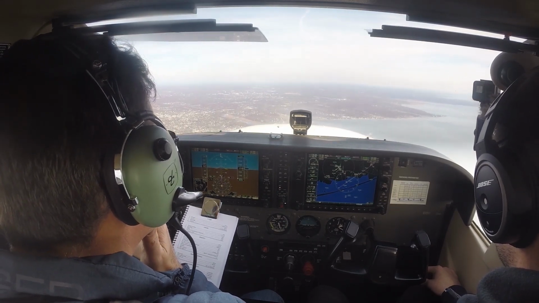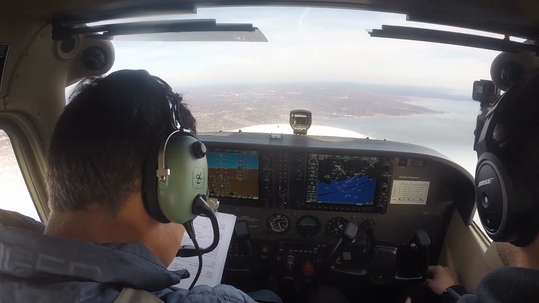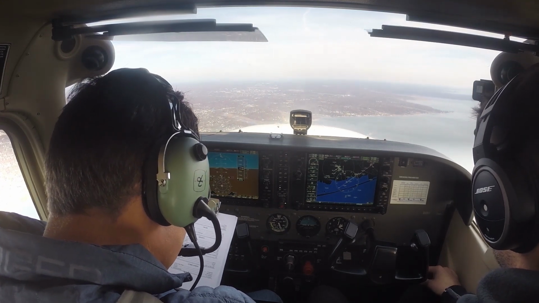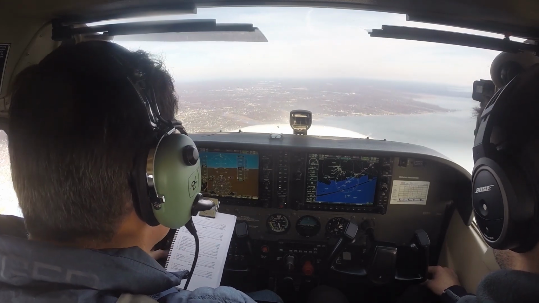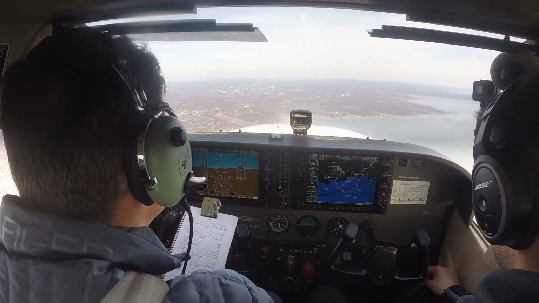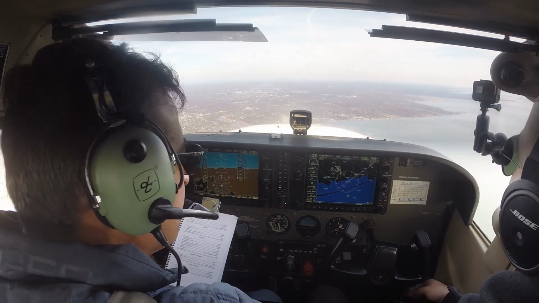Foxtrot, maintain 2,500, turn left on, heading 180. Maintain 2,500, heading 180. 5 Echo Julia, traffic to Cessna, 11 o'clock, 3 miles out, direction 5,000. Look at 5 Echo Julia. Brookhaven Airport, Shirley, New York.